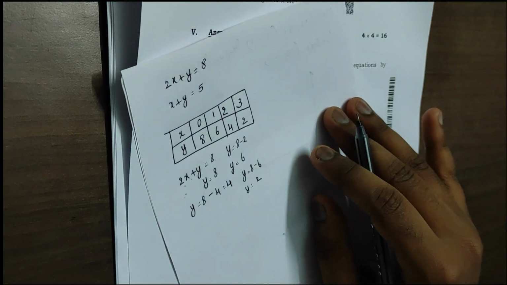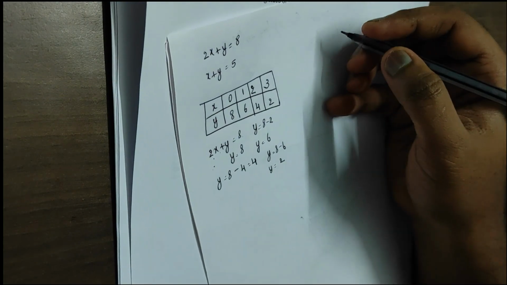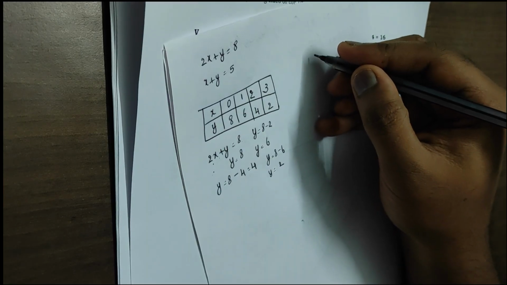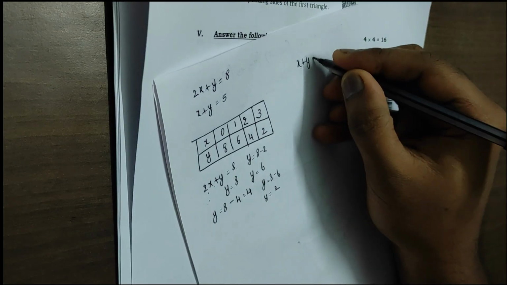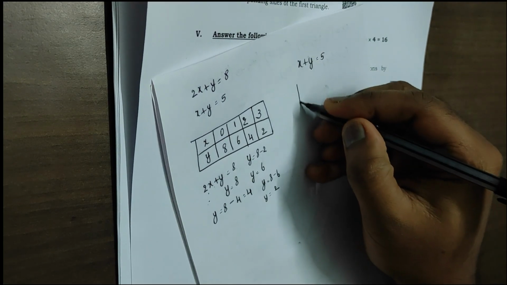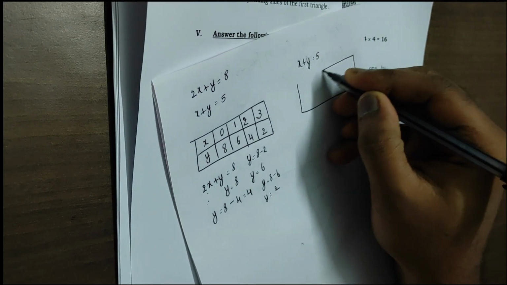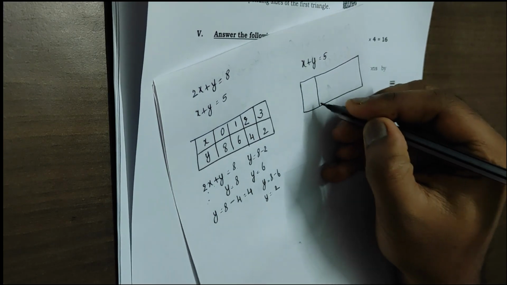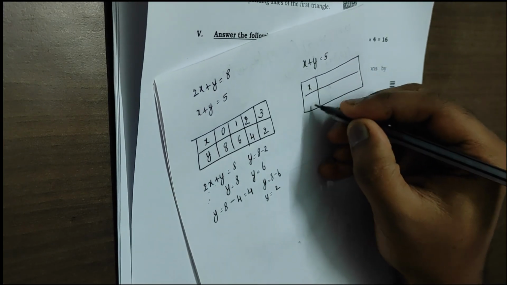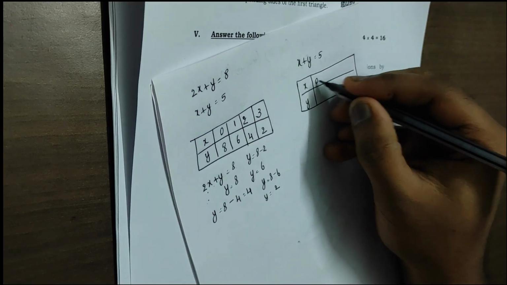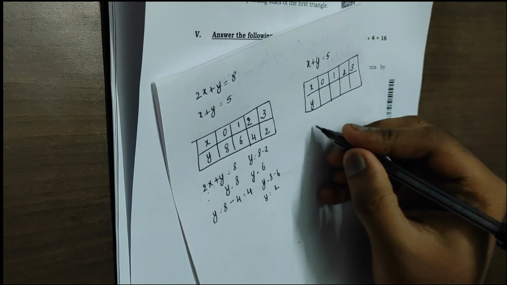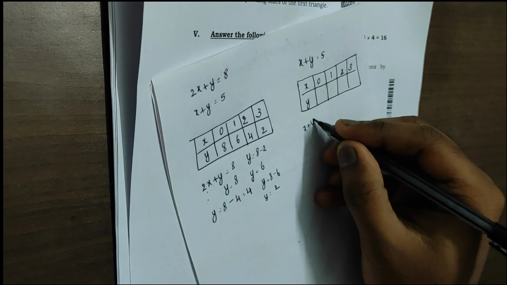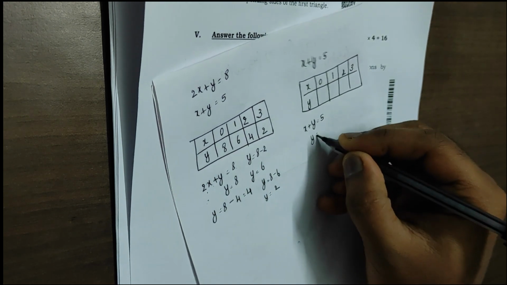Now let us look into one more equation, x plus y is equal to 5. We draw the same box here. x and y. x is 0, 1, 2 and 3. When x is 0, y becomes directly 5.